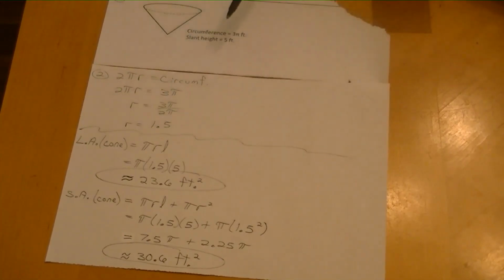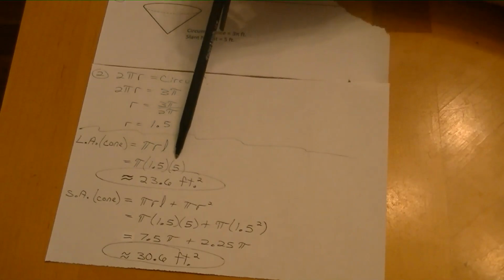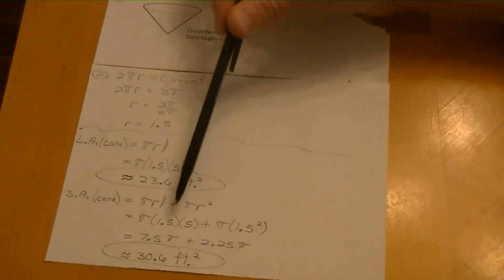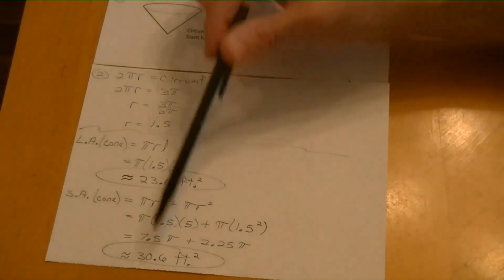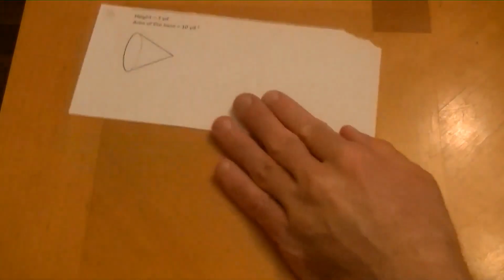We got the radius. The slant height was given to be 5. So pi r L for the lateral area, 23.6 feet squared. And pi r L plus pi r squared. So again, just substituting 1.5 for the radius and 5 for the slant height, and you should get 30.6 feet squared. All right, 2 down, 2 to go.